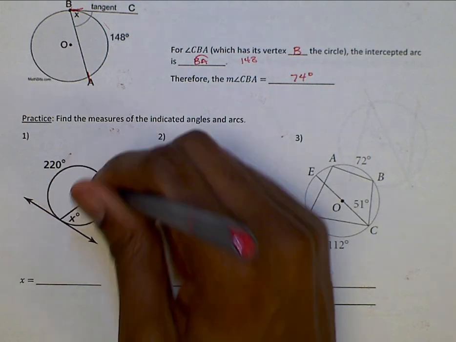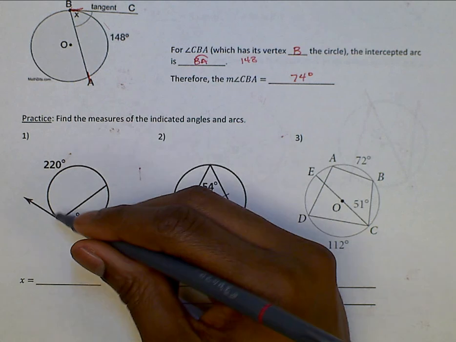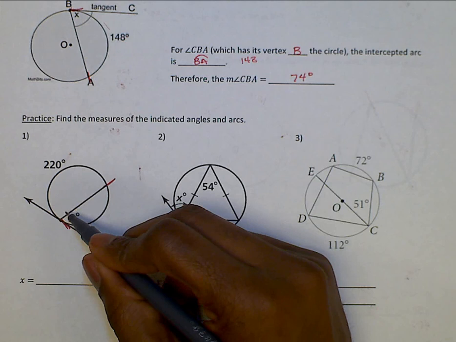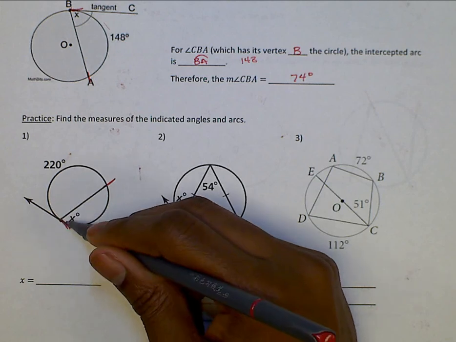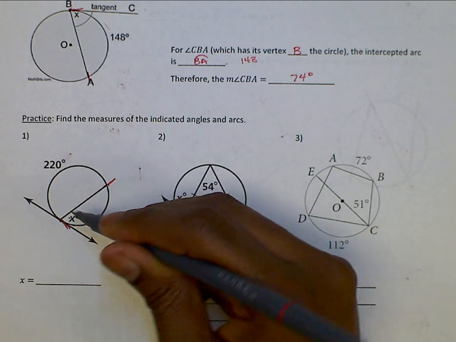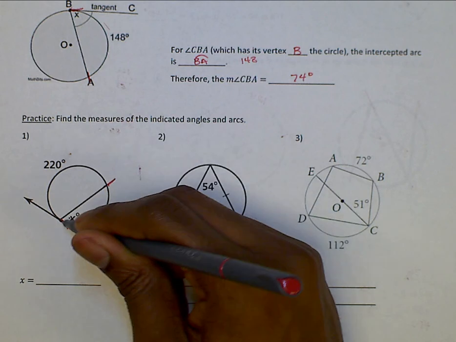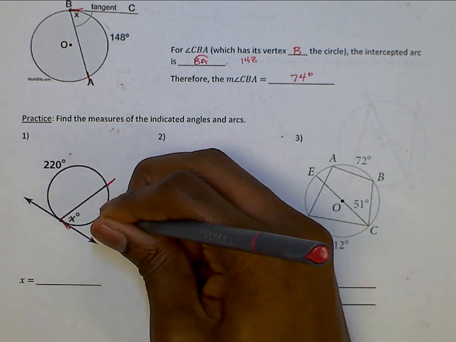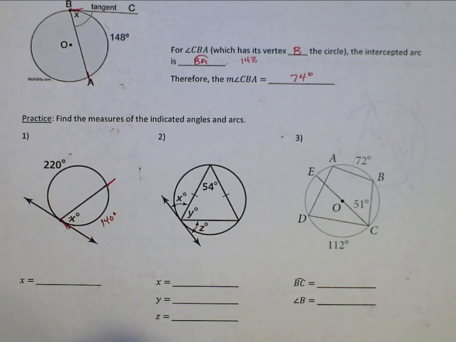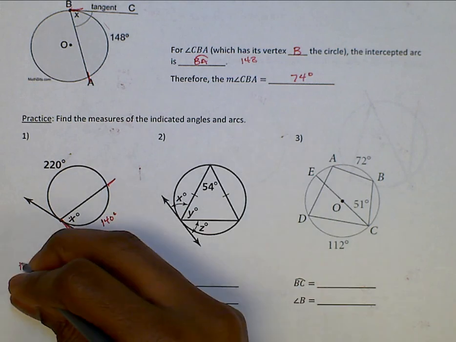We want to find the measure of angle X. We should be able to see that the intercepted arc here, because this line is tangent, is half of this arc. So the measure of this angle is half of this arc. So if this is 220 and the circle is 360, that means the rest of this has to be 140. So if this arc is 140, we have a tangent line and a chord, so this should be half of the arc it intercepts. So X will be 140 over 2, or 70.